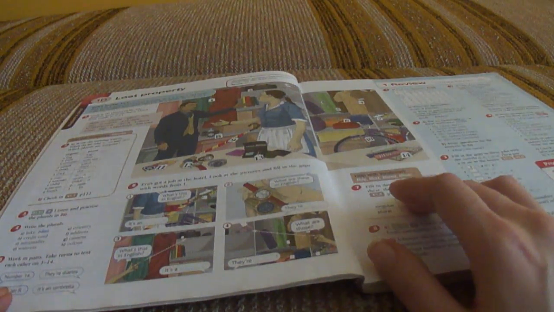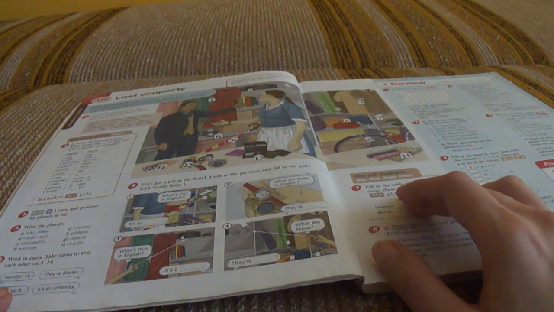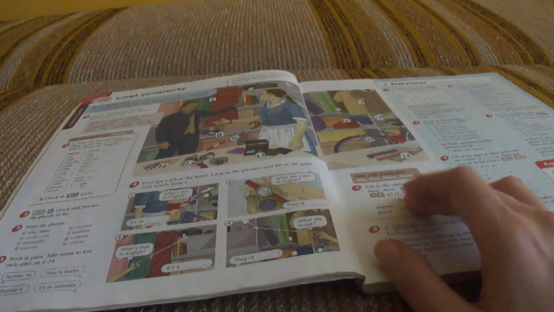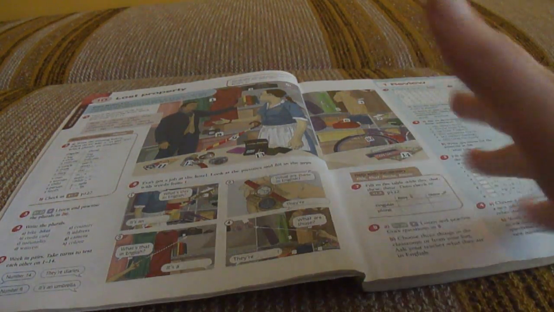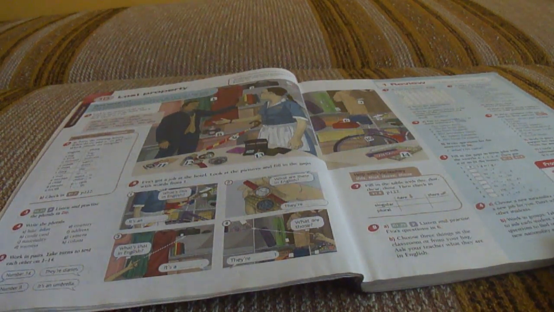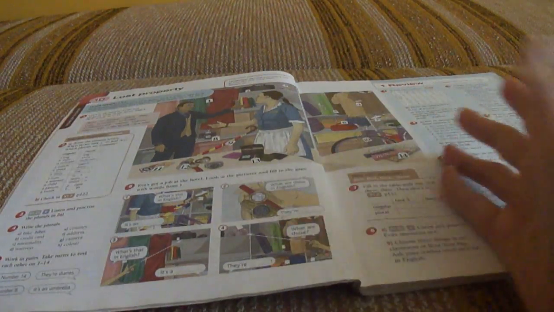But there's no book that's completely my style, so I guess the teacher is free in a way to modify the book or teach things differently. This is just the basis on which we can teach.